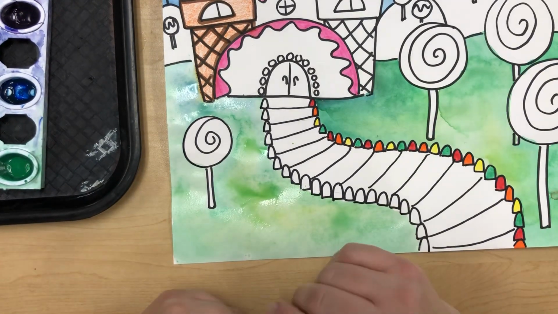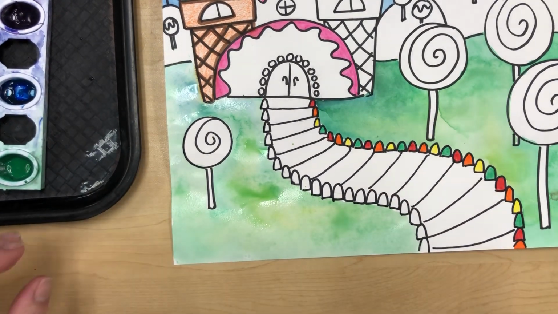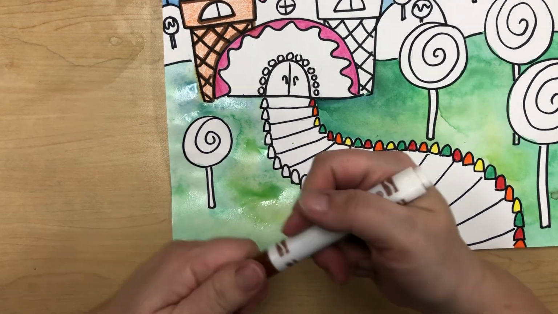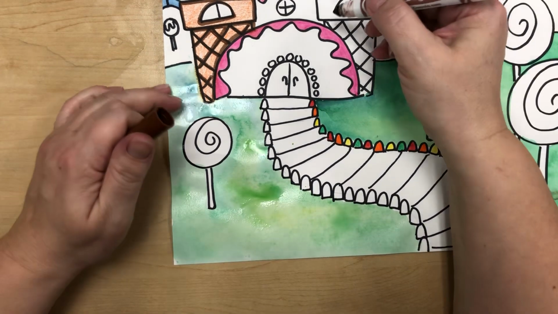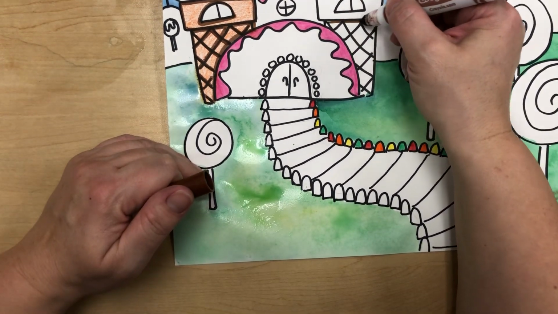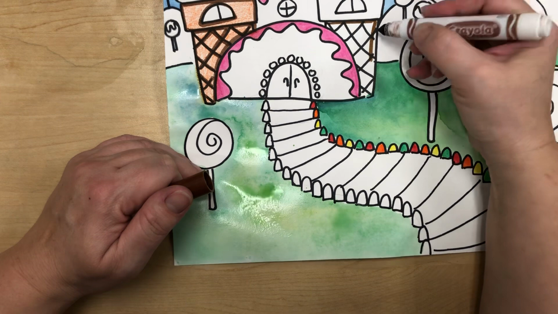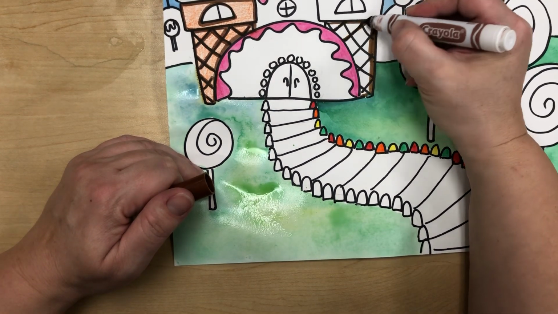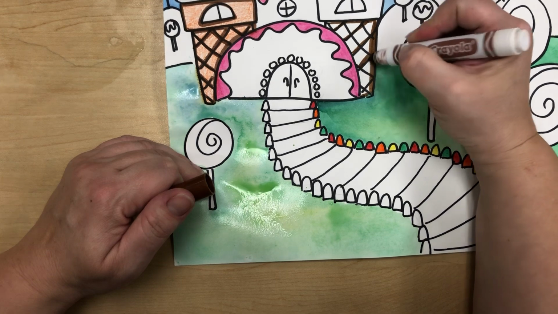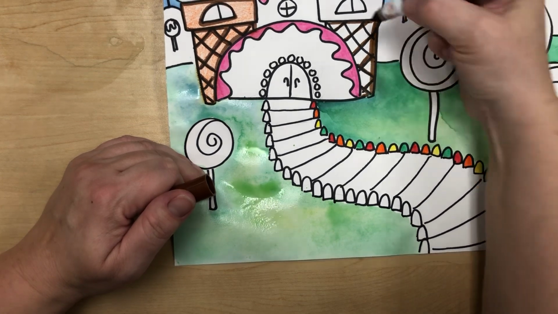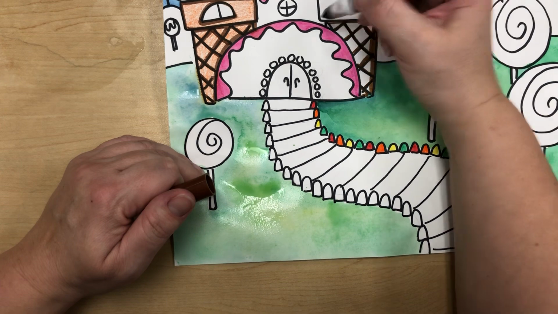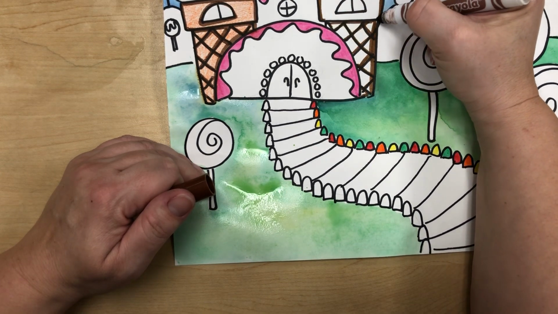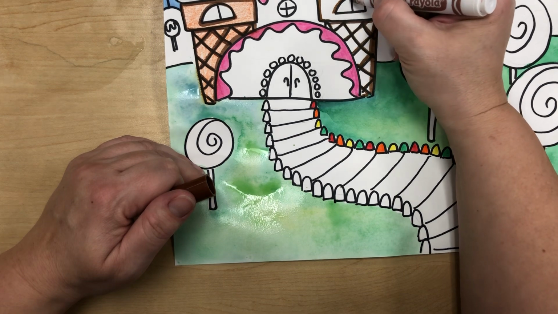So I showed you some areas. I chose to use just regular watercolor paint. Another option you can use is marker. And with the marker, I can use it to completely color in an area, or like I'm doing now, I'm going to trace or outline some of my pencil lines or my marker lines, and then I can use crayon to fill in the rest.